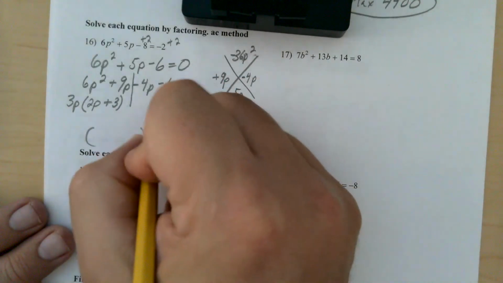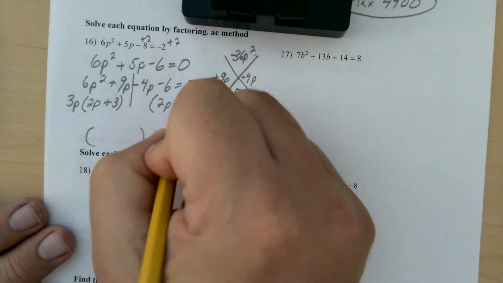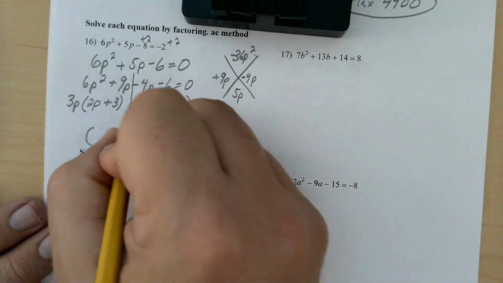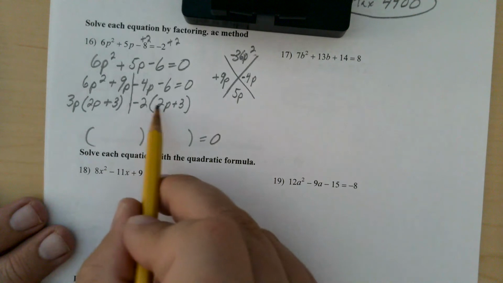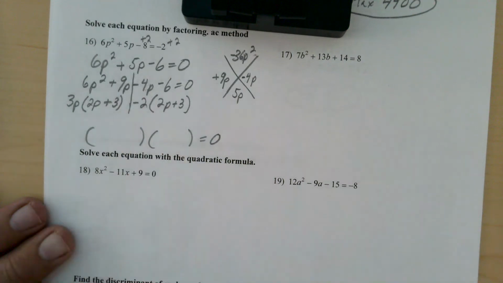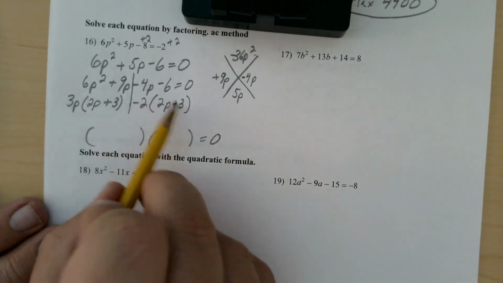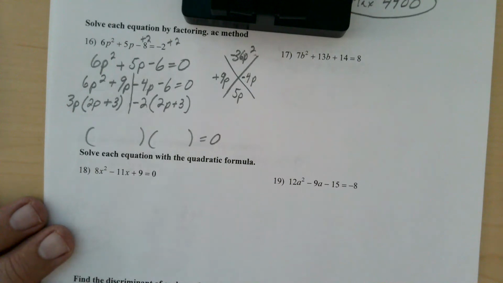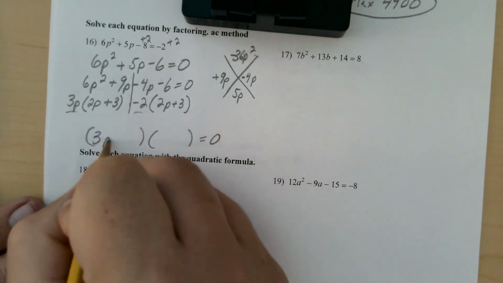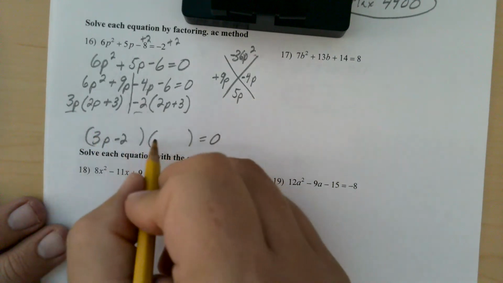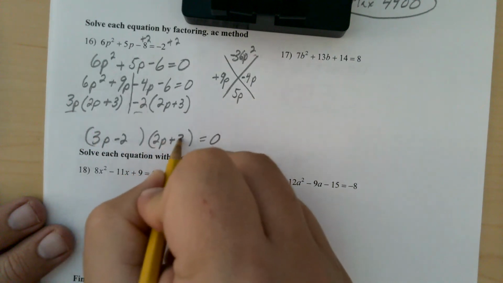So I must see a 2p plus 3 on this side. So what number must be put on the outside is a negative 2. Negative 2 times 2p is negative 4p. Negative 2 times 3 is negative 6. We factored correctly. So this and this makes up one of my factors, and then the 2p plus 3.